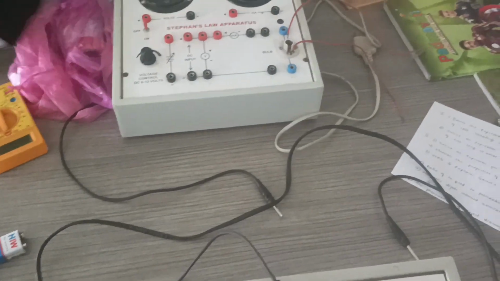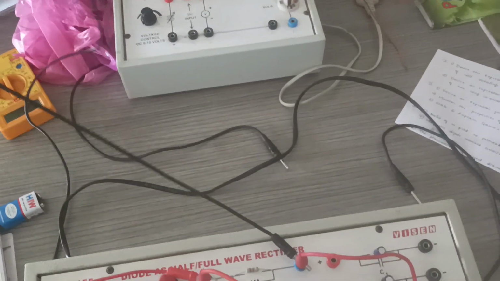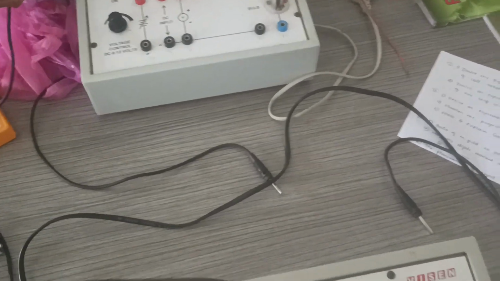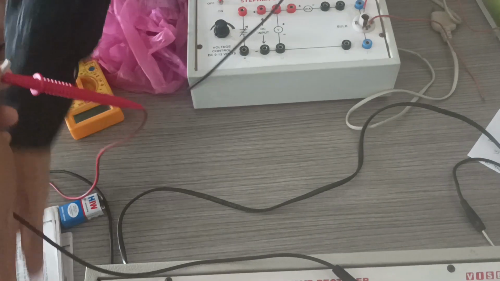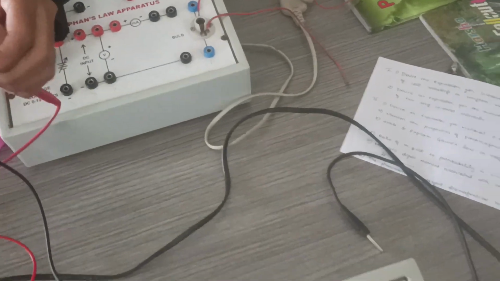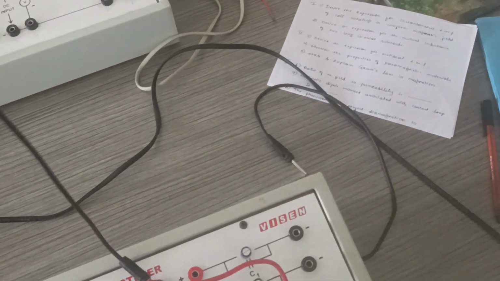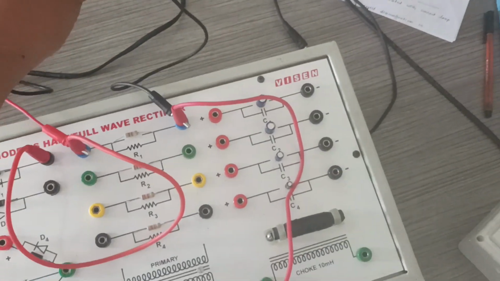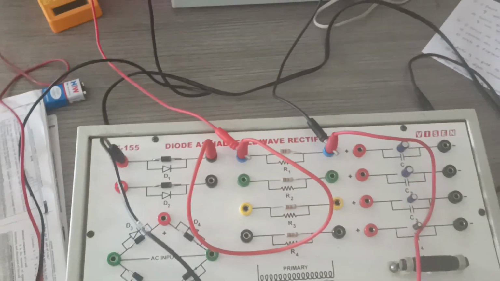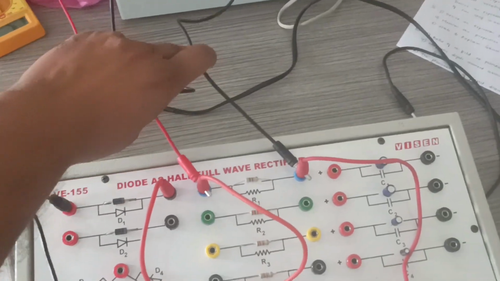Take one multimeter, one side is plus, red, hold this straight, and similarly the other side is connected to one more side. Otherwise we can connect this one directly. Okay, it is connected to the multimeter. Now see, connections are completed. These two are connected to the multimeter. Here we will take the multimeter readings.